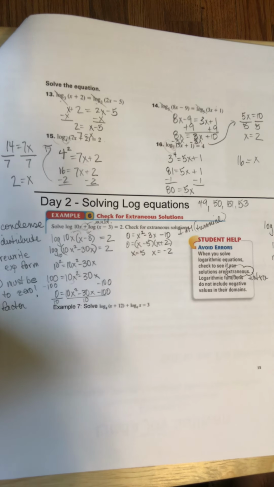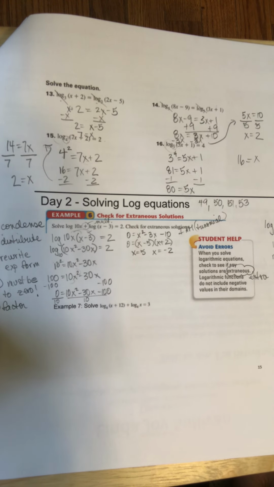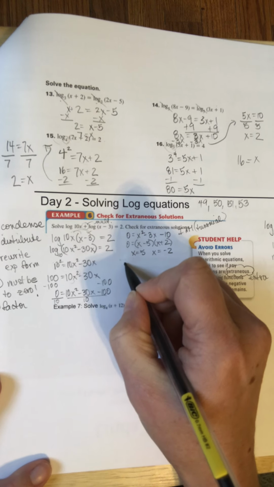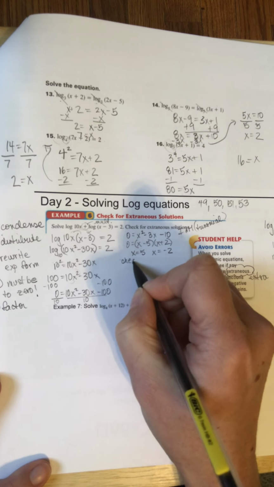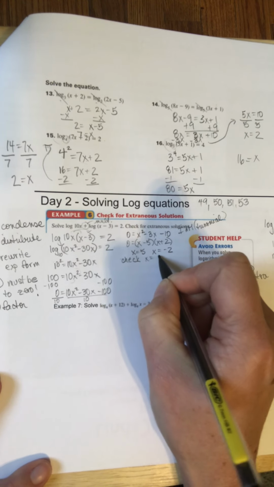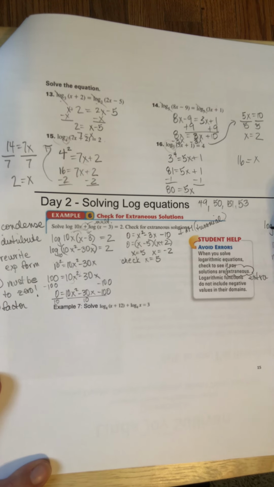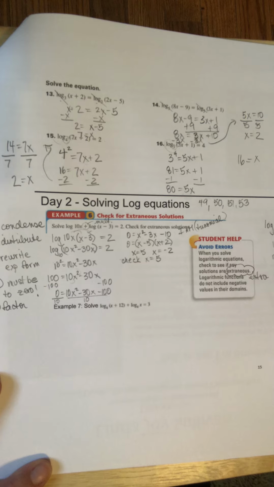Now, this kind of combines a lot of ideas that we've been working with, all right? So it is a little bit longer. Notice your homework is only 4 questions. What you have to do on the homework is check these, okay? So when I check x equals 5, what I'm checking to see is this number that's next to the log, when I evaluate it, it should not be negative, all right?